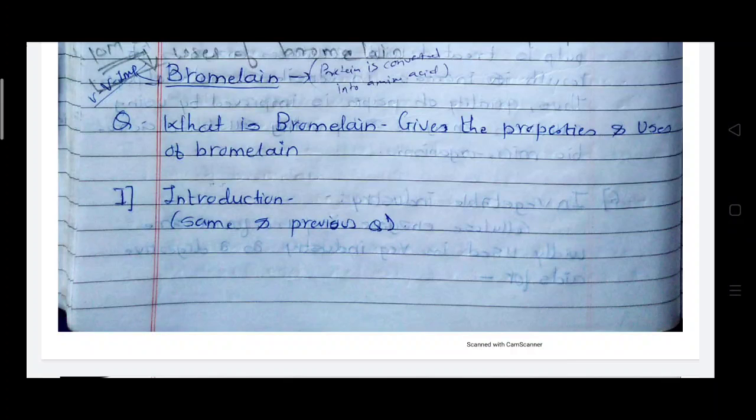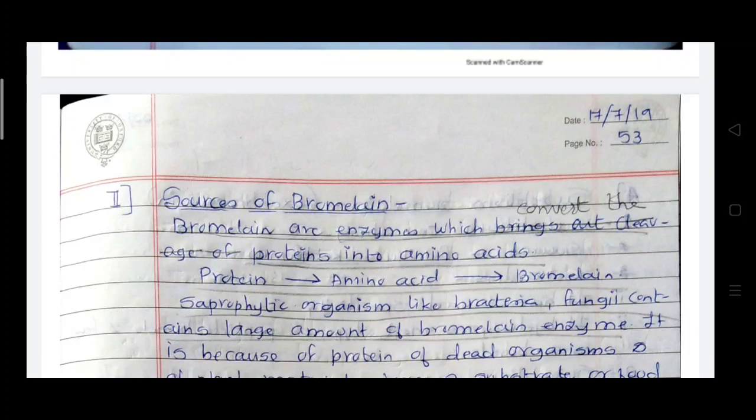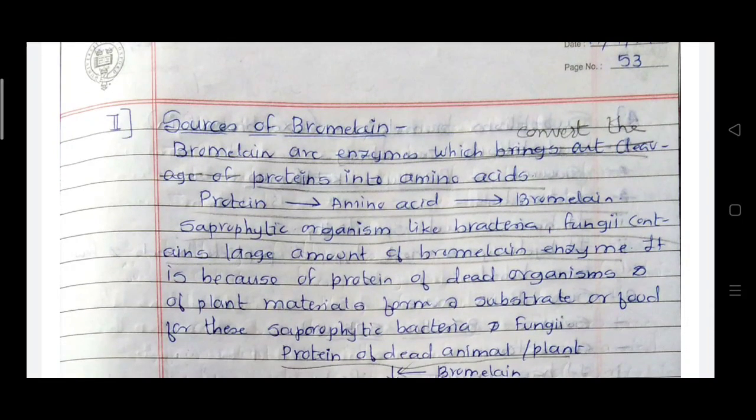These enzymes are nothing but biocatalysts, or proteinaceous substances. They speed up the reactions, and at the commercial level different enzymes are used. The most popularly used enzymes are papain, cellulase and bromelain. Commercially, in fermentation processes, fruit juice industries, wine industries and paper industries, different enzymes are used. Today we discuss the enzyme bromelain.